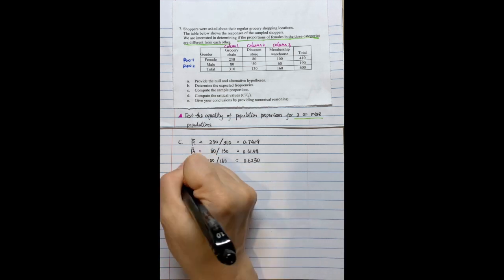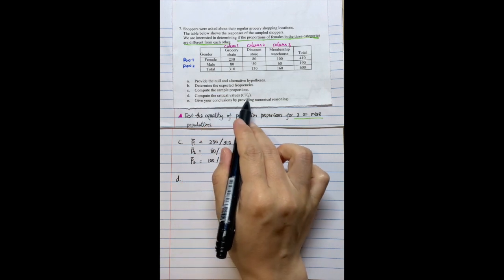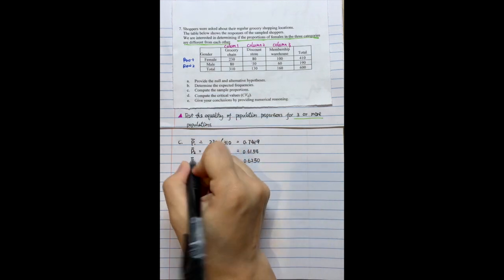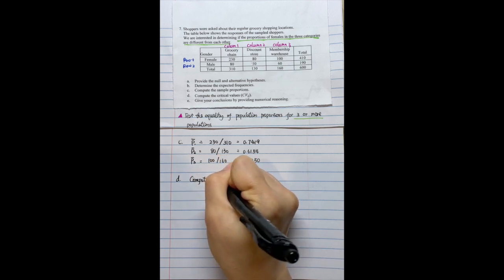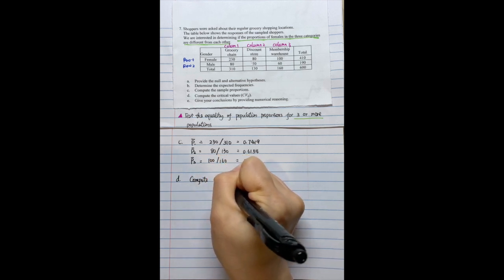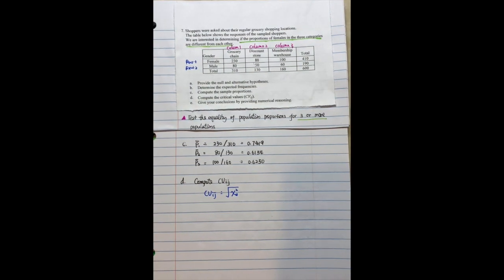And then for part D, it wants us to compute their CVij, okay? So, compute CVij. In order to compute CVij, first, let me just write down the formulas to compute CVij, okay?